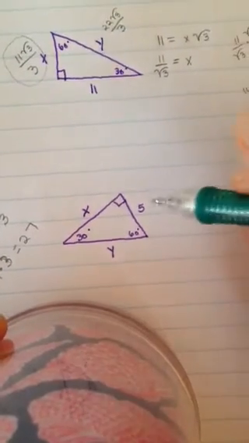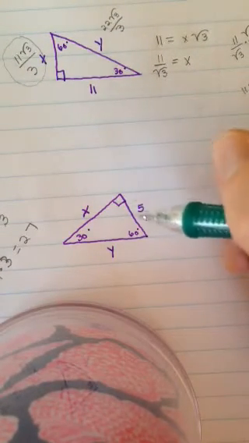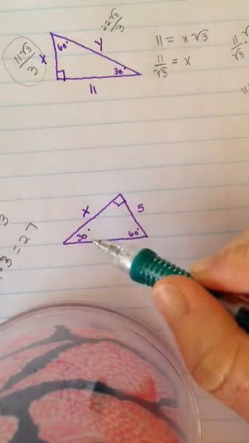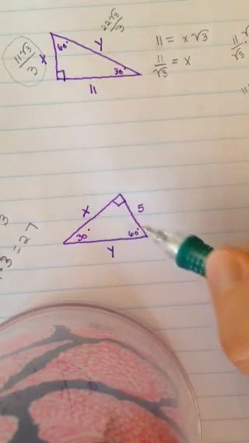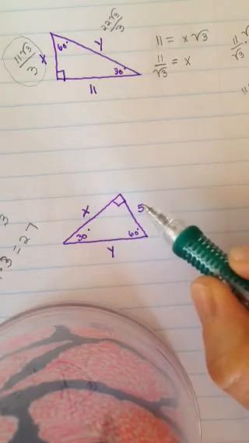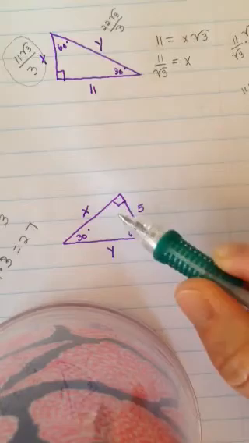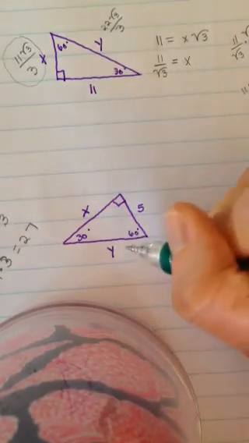Here what we're given, this one should be a little easier because here we're given the shorter side. We know it's the shorter side because it's across from the smallest angle, and that goes back to our triangle inequality theorem. The shortest side is going to be across from the smallest angle. So we have 5, and we know that our hypotenuse across from the largest angle, the 90-degree angle, is going to be 2 times 5, which is 10.